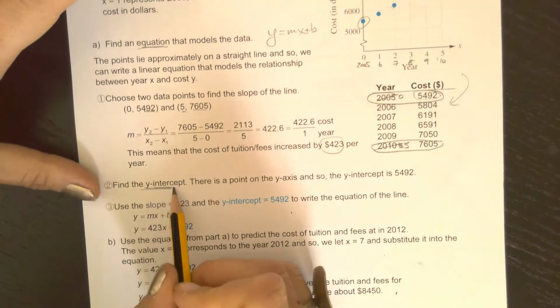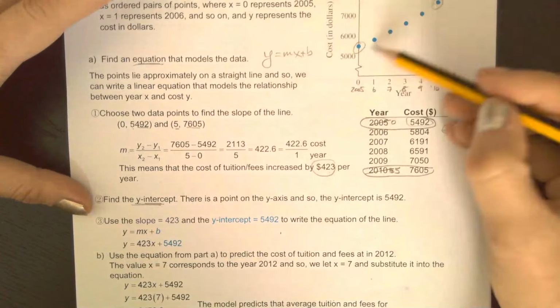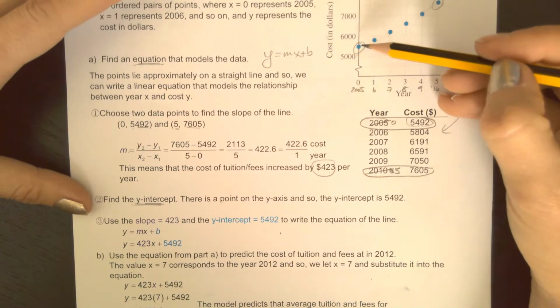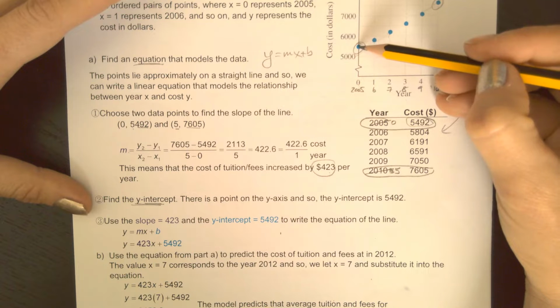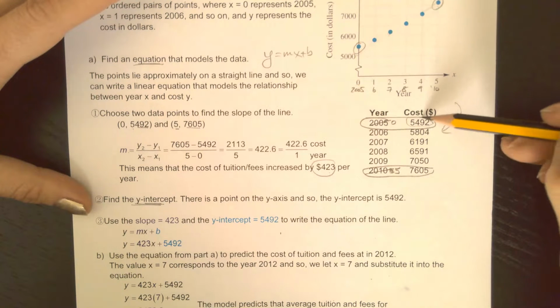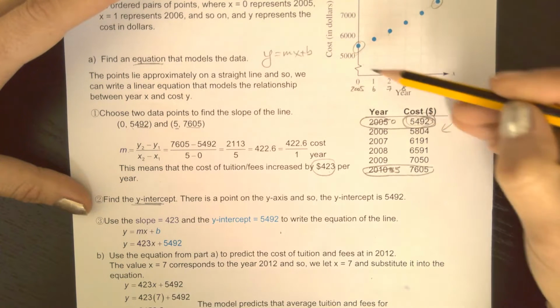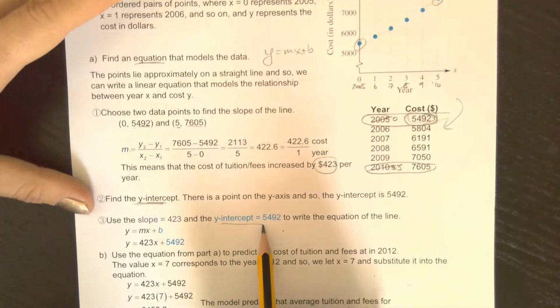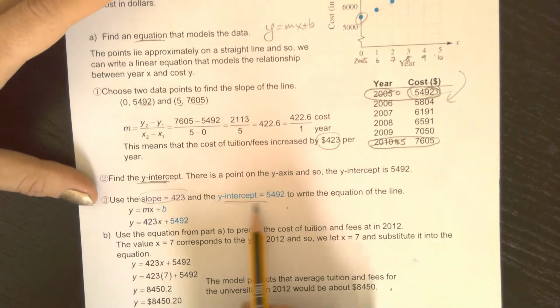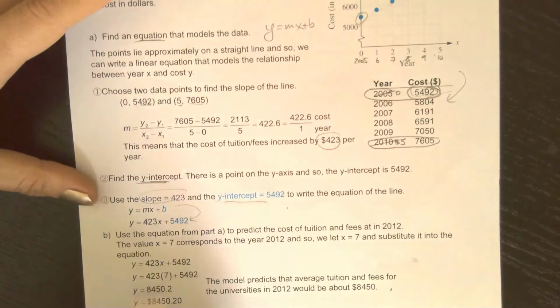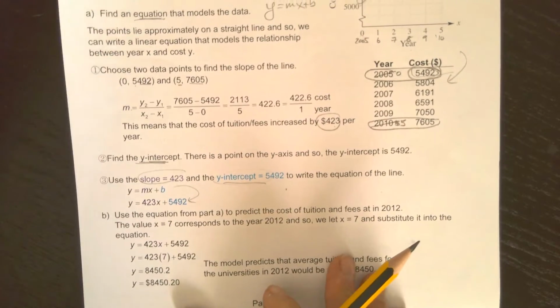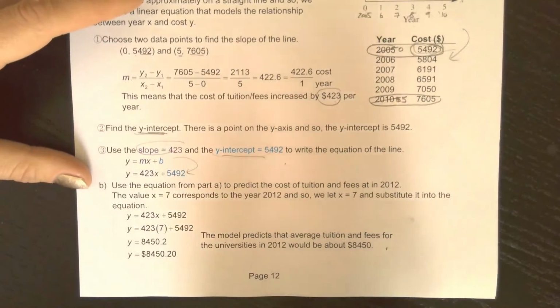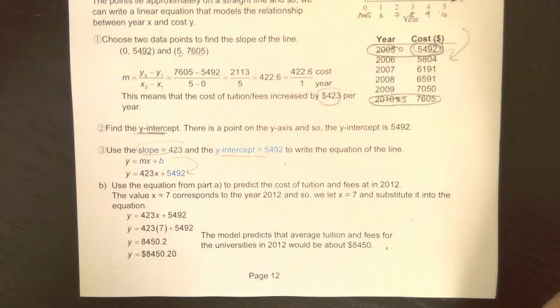Now we have to find the y-intercept. Because I have lots of data, I can sometimes find the y-intercept directly. It's when x is 0. It touches at about 5,500, but exactly 5,492. So now I have my slope and my y-intercept, and I can make the equation. However, that's not the interesting part. The interesting part is estimating and predicting the future.